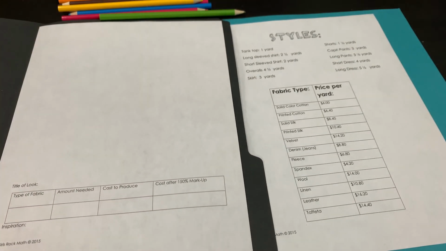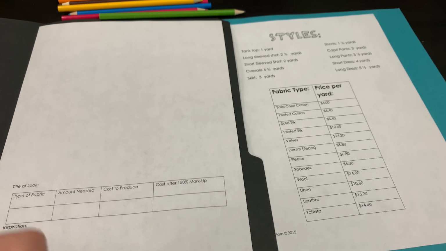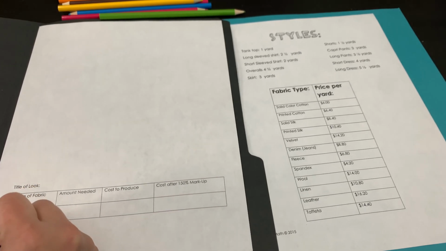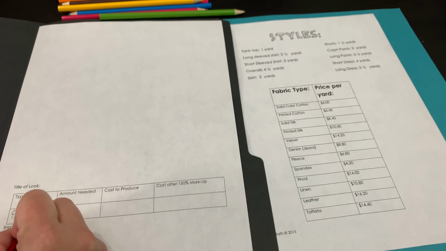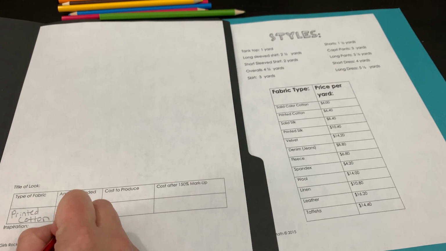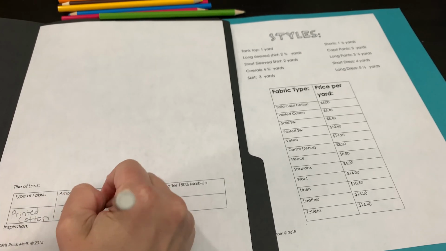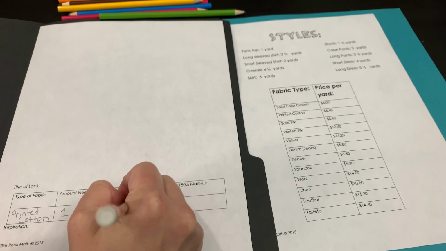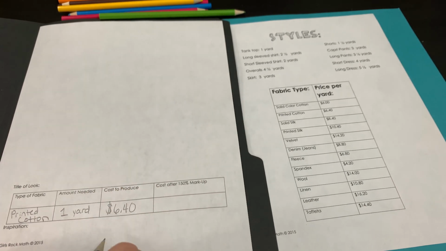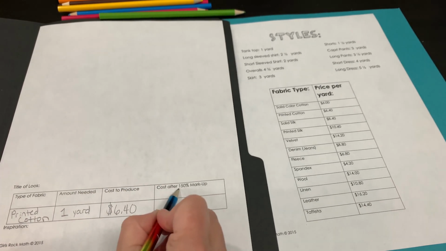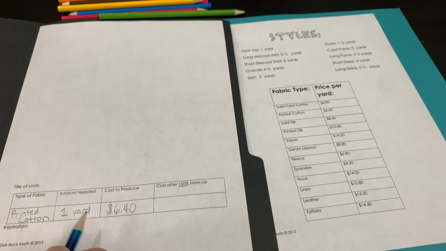Let's take a look and figure out how much I would need to charge for my cotton tank top to make any money. So I'm going to use printed cotton. And for my tank top, I only need 1 yard. That is easy. And it costs $6.40 in fabric. But now I have this cost after 150% markup.